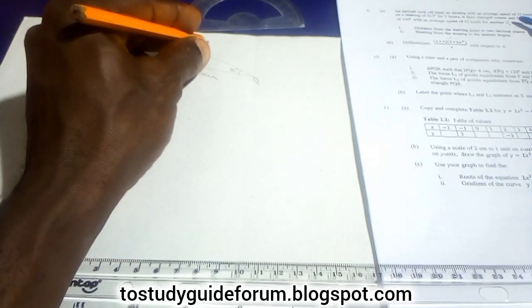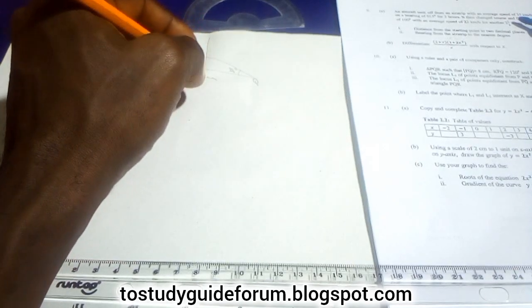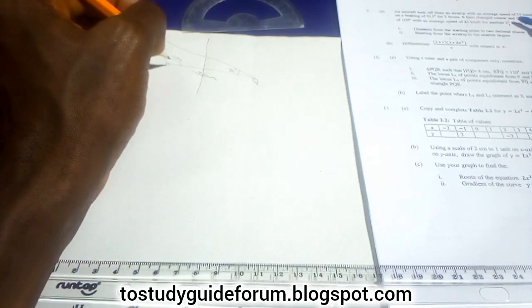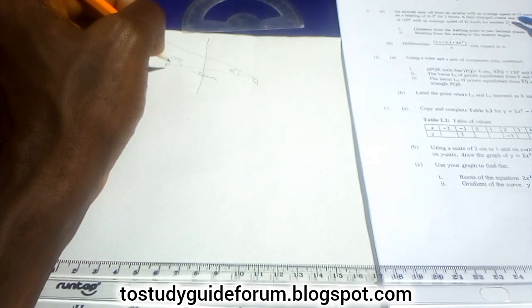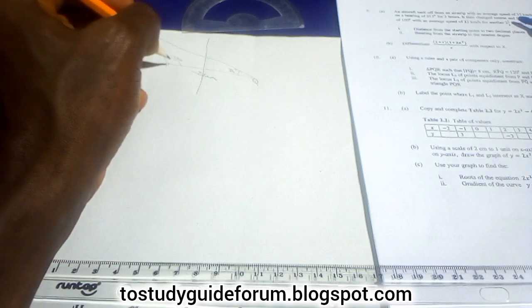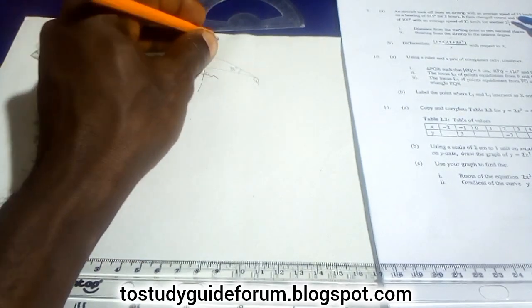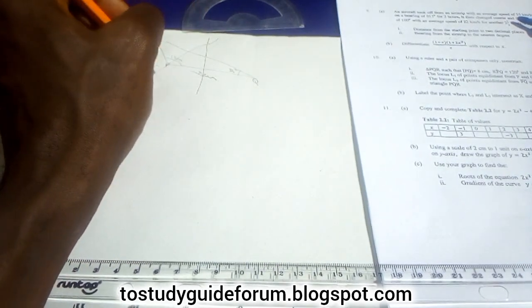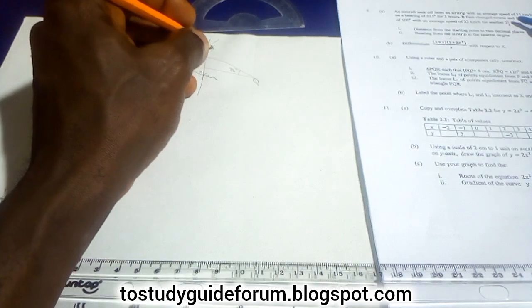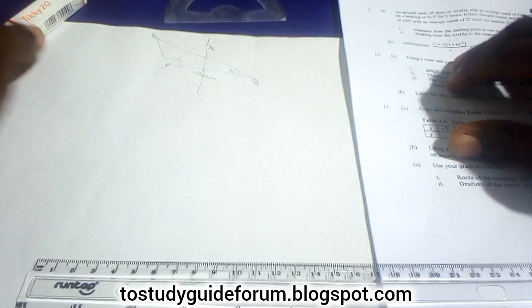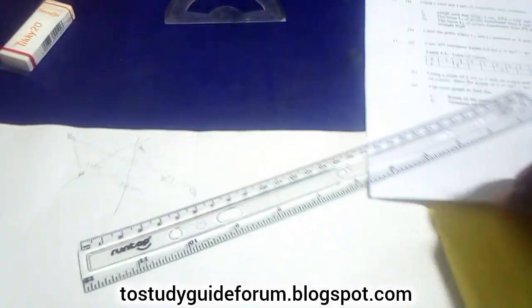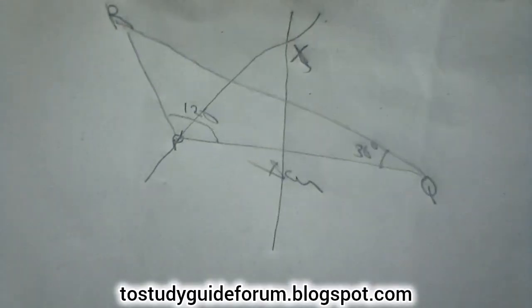The first locus is the bisector dividing P and Q. That means we're expecting a line that will cross here, equidistant. The next one should be bisecting PQ and PR, which means cutting through this angle. Then there is a point of intersection that we will label X. The last question says that we should measure the distance. Take a closer look at what it will look like after the construction.